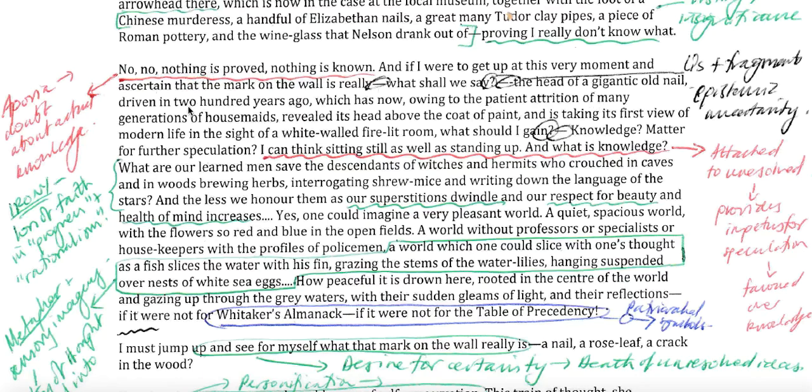The head of a gigantic nail driven in 200 years ago, which has now, owing to the patient attrition of many generations of housemaids, revealed its head above the coat of paint and is taking the first view of modern life in the sight of a white-walled firelit room. What should I gain? Knowledge? Matter for further speculation. And so there's again, what this mark on the wall is provisional and subject to sort of overlapping possibilities.